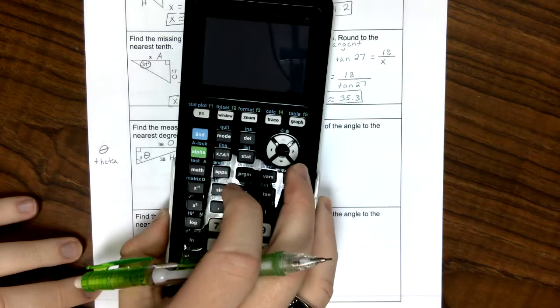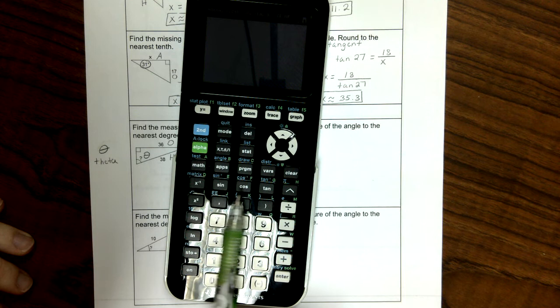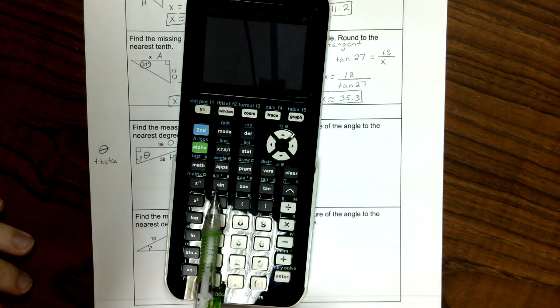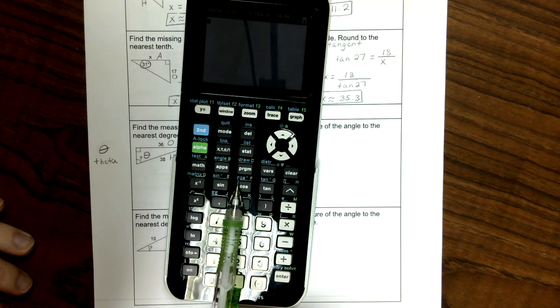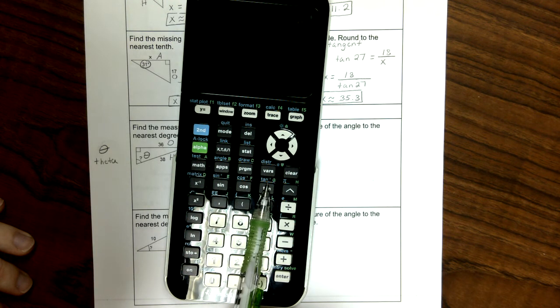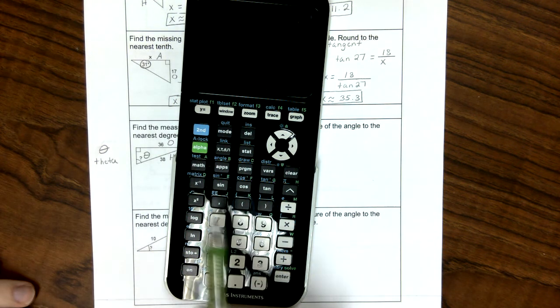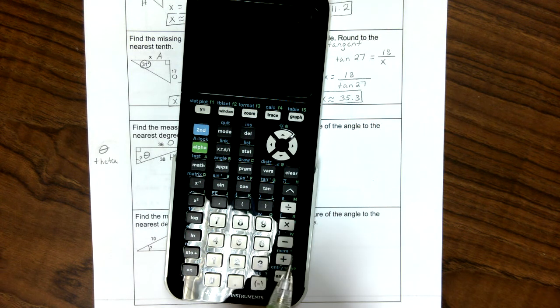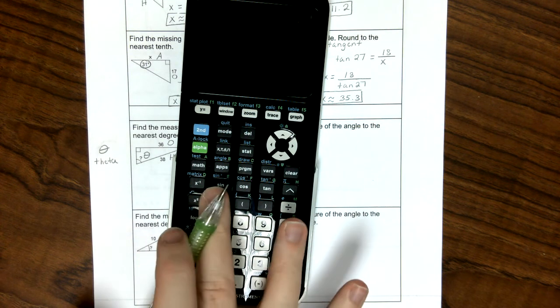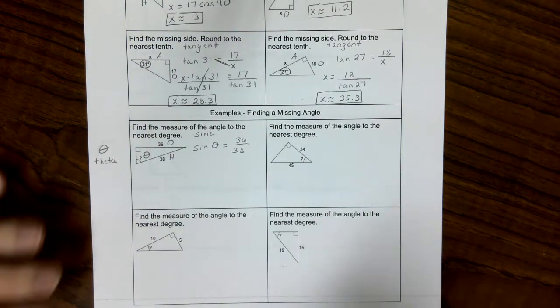So look at your calculators for a minute. We always hit these buttons, sine, cosine, or tangent. Look above the button. What's written there in blue? There's a sine -1, cosine -1, tangent -1. That's the inverse. That's called inverse sine, inverse cosine, inverse tangent. We use those to make regular sine, cosine, or tangent go away.